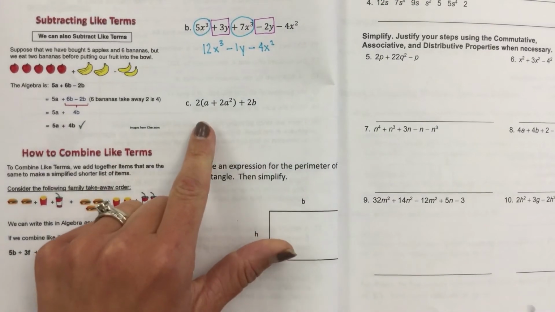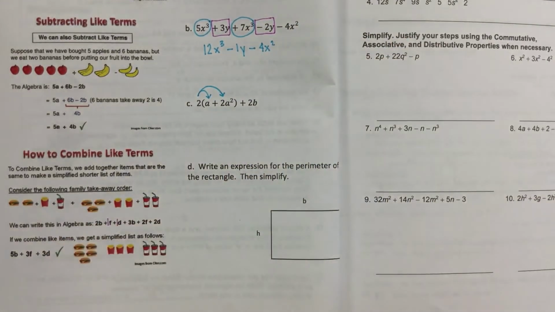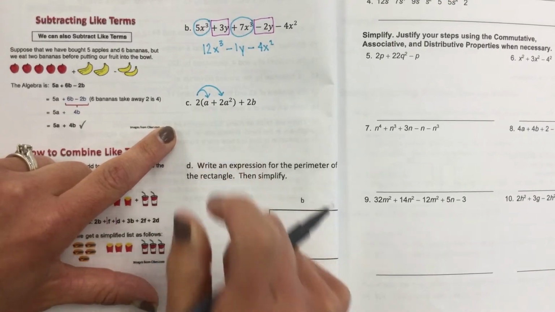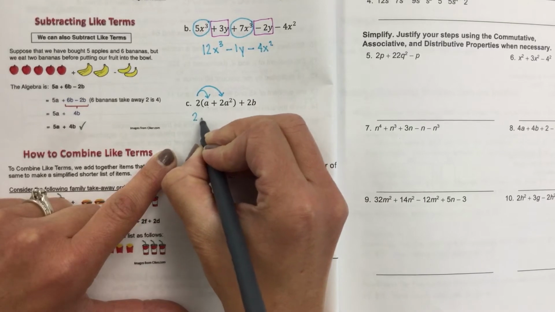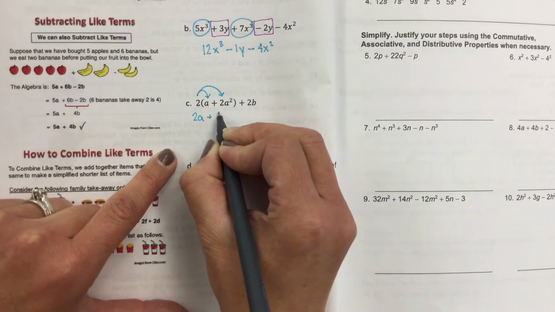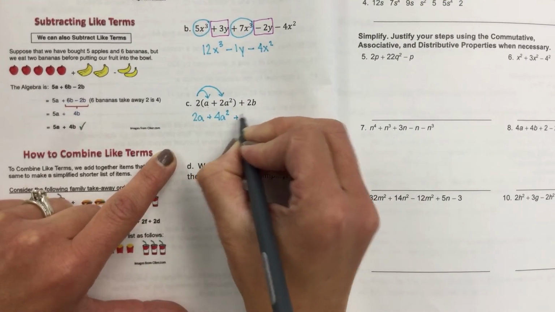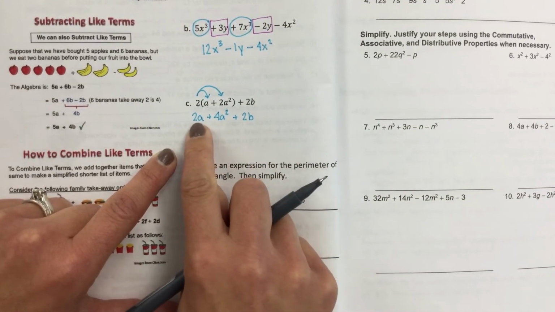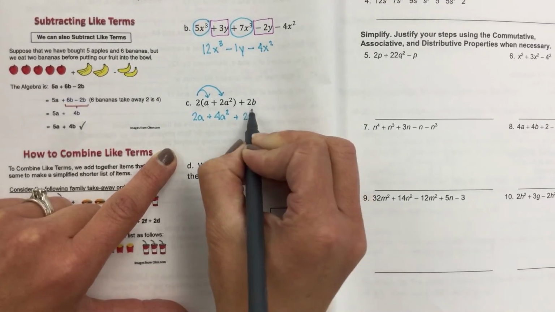The next problem, we're actually going to use my distributive property, and I'm going to distribute this into the expression. If it's on the outside and you can't add what's on the inside, you are going to distribute it. So this would be 2 times a, which gives us 2a. 2 times 2a squared is actually going to be 4a squared. And then this 2b is just written on the end. None of them are like terms because we have an a and an a squared. They're not the same thing. And we've got a b. So this is just your final answer right here.